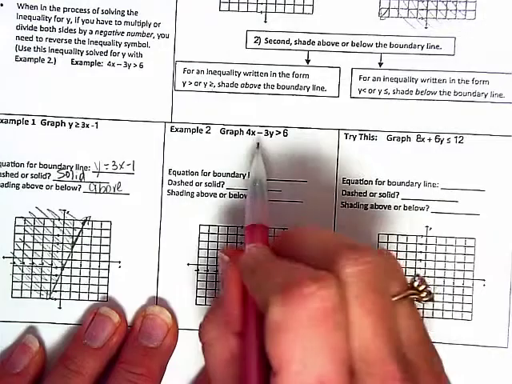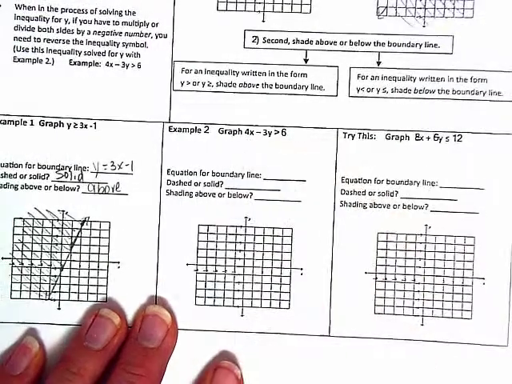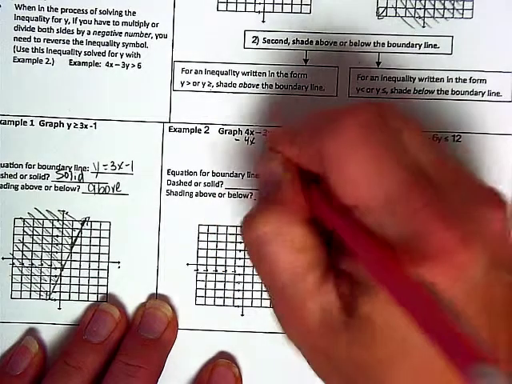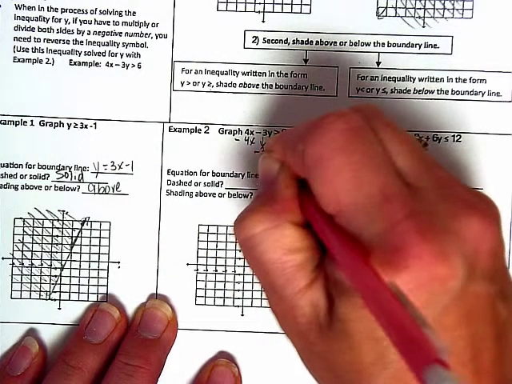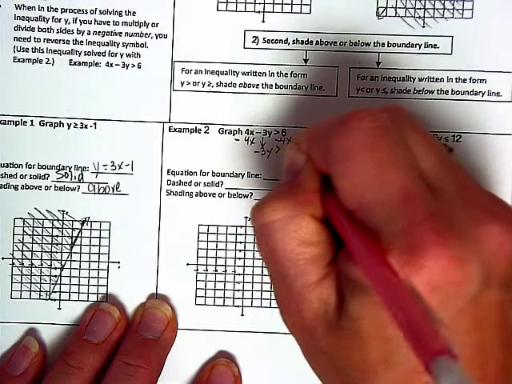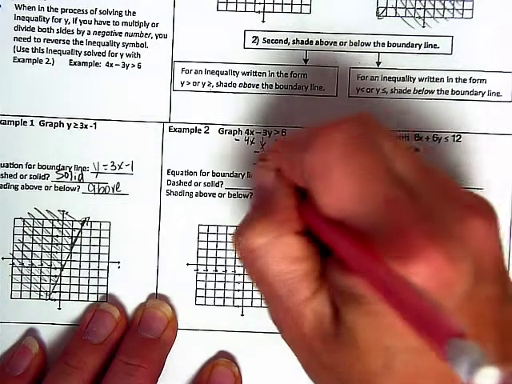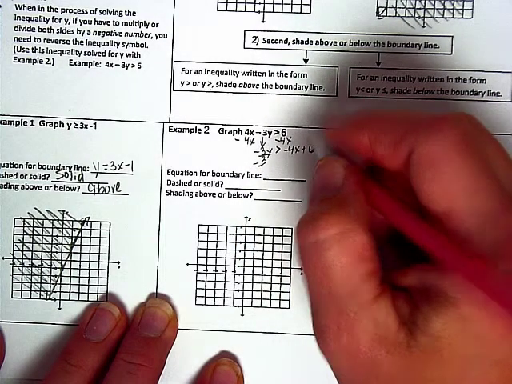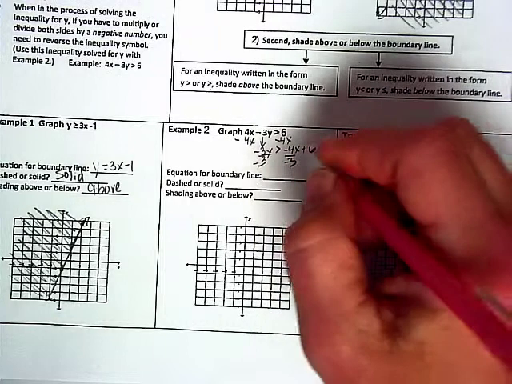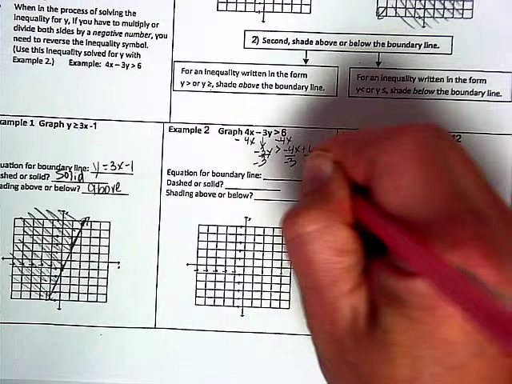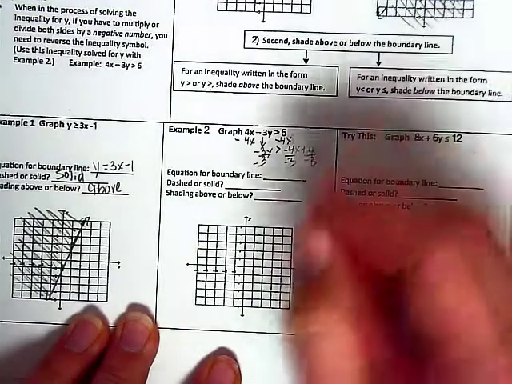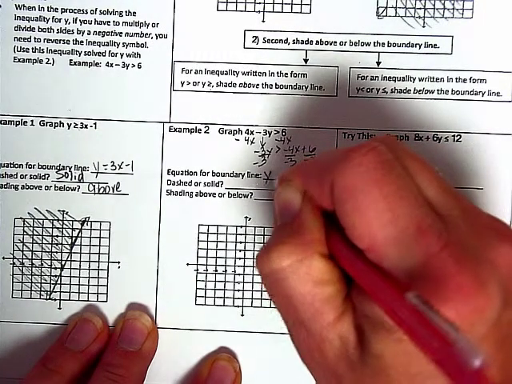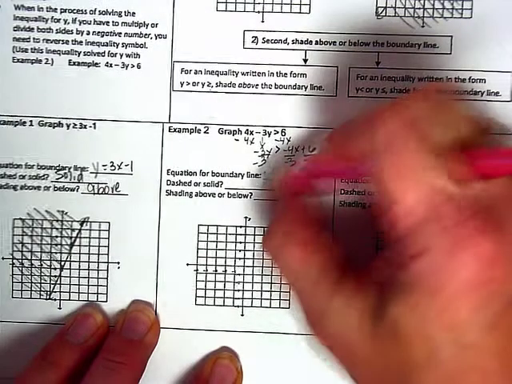Next one, example number 2. First, we need to get this into y-intercept form so that we can actually graph it. So just like we've done before, subtract 4x from both sides. So negative 3y is greater than negative 4x plus 6. Now divide everything by negative 3. All right, now here's a tricky thing.